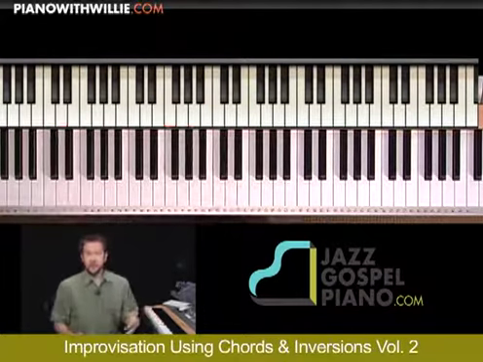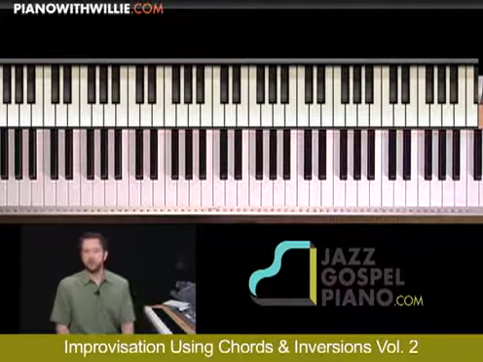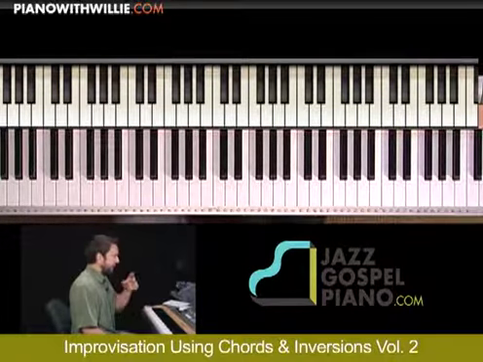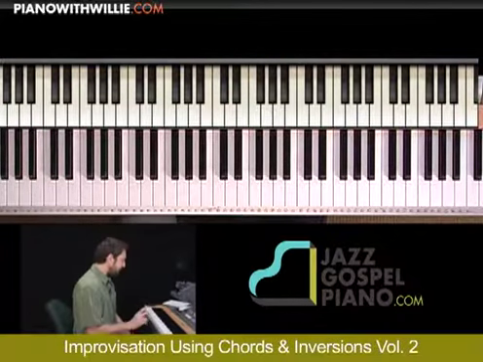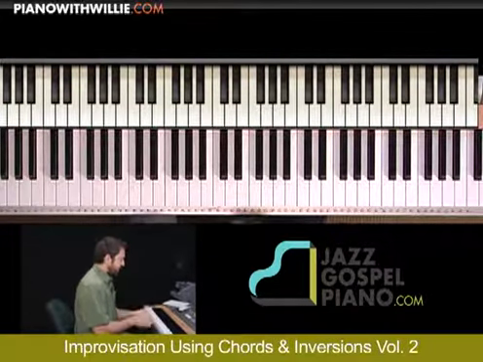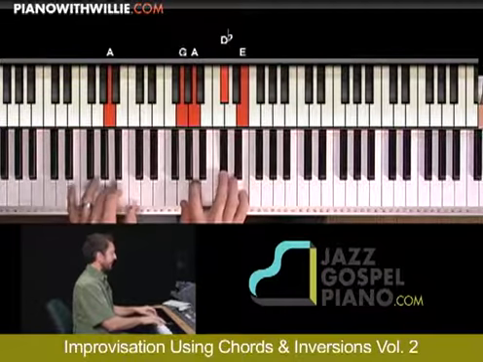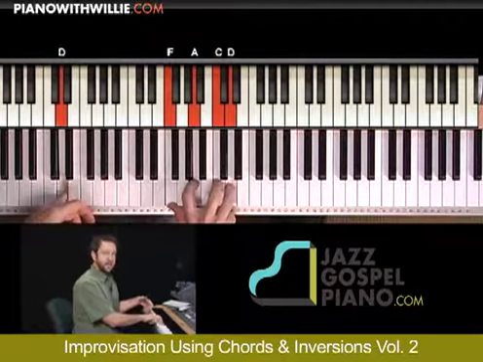Can you do it without the flatted 5? Yeah, sure, you can do that. But I like the flat 5. It also gives it more of a jazzy feel to it as well. All right. So this we would call 2/5 of 6.